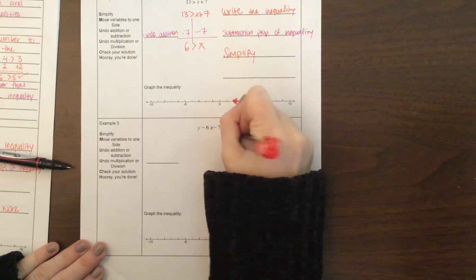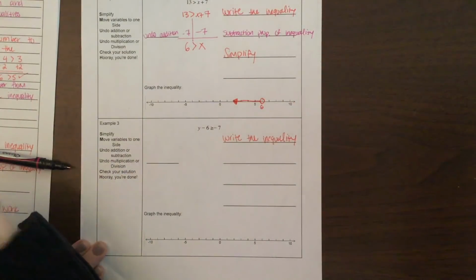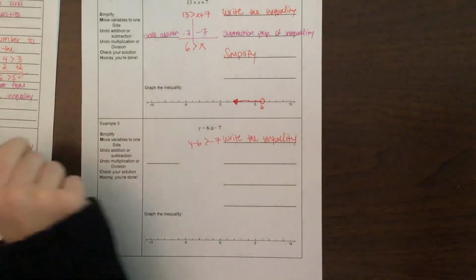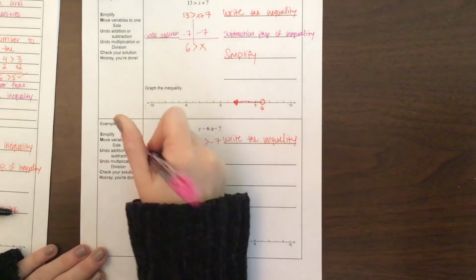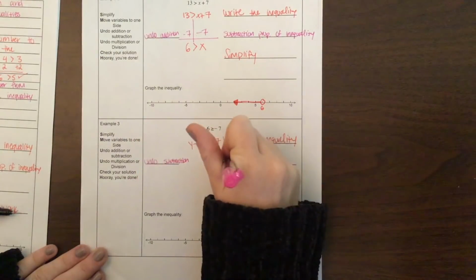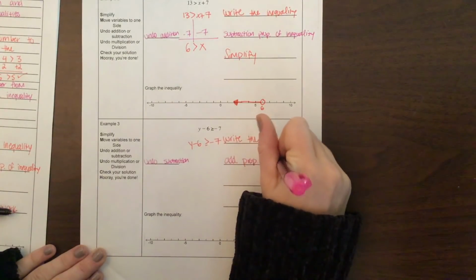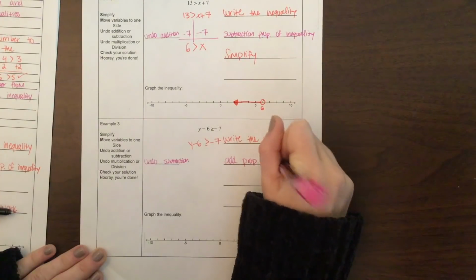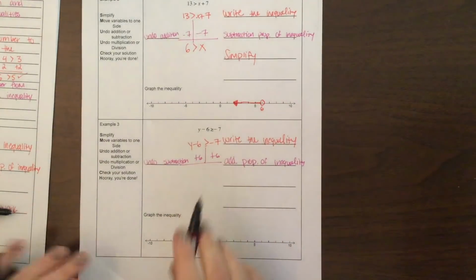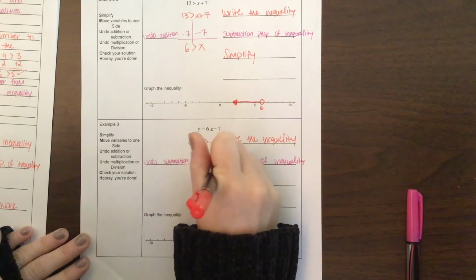Write the inequality. I have subtraction next to my y, so we're going to undo that by adding. So if we add 6 to both sides, that's the addition property of inequality. I'm left with y is greater than or equal to negative 1.